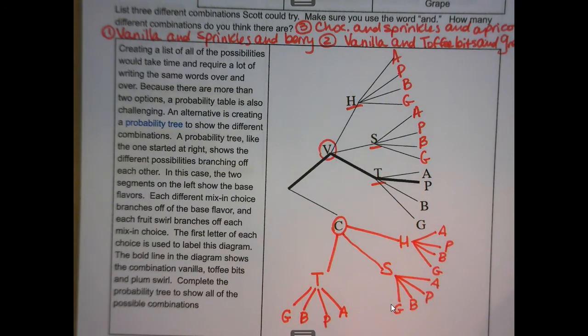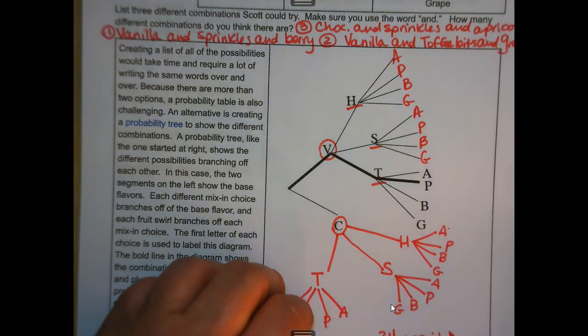Now, to figure out all the combinations, I look at the farthest part of my tree. I don't start where it began. I don't go to the first place where it branches. I go to the end. So here I've got 4, 8, 12, 16, 20, 24. 24 possible. I'm going to write that down. 24 possible.